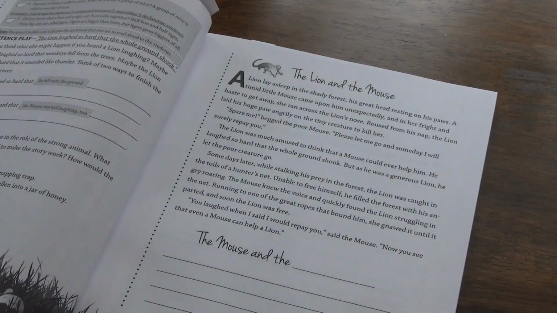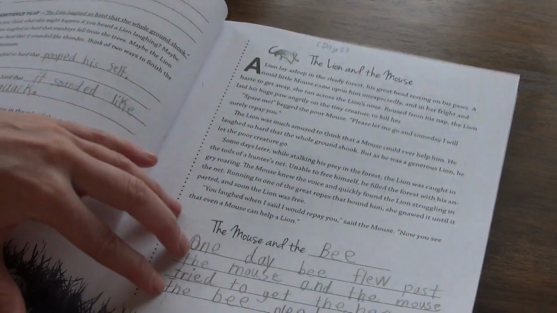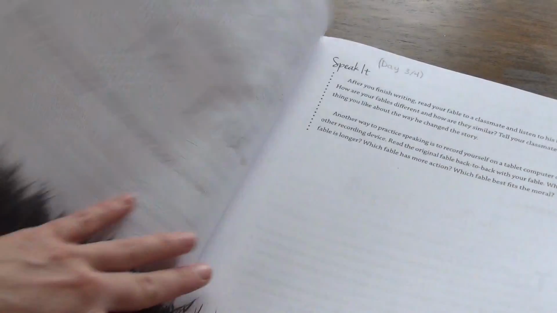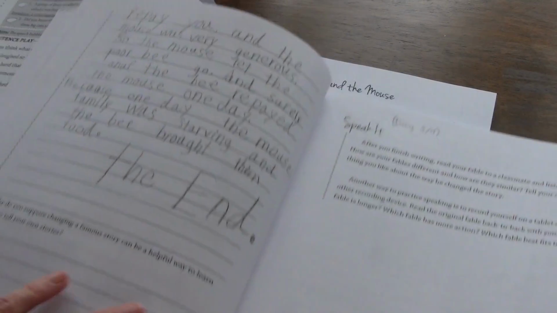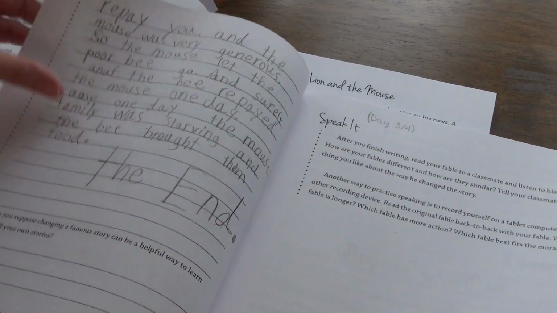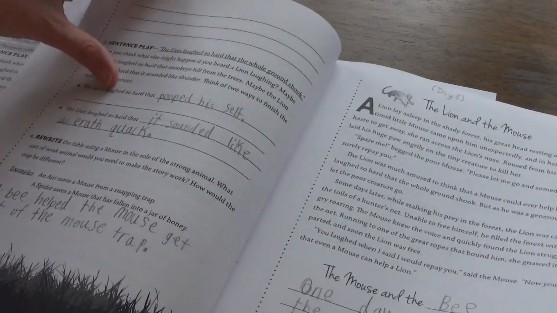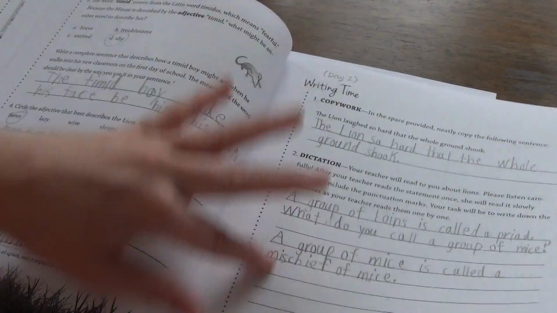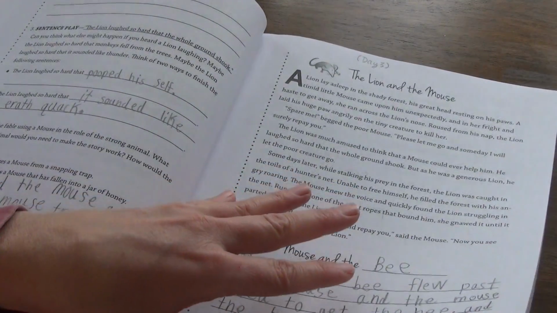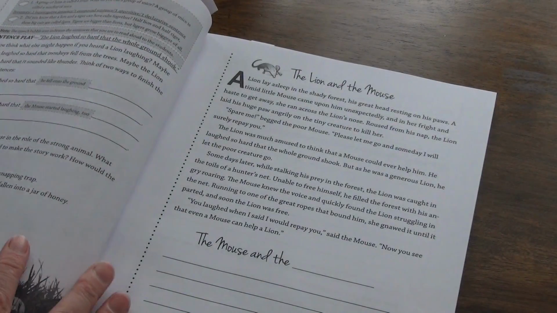So then she just expounded on the sentence that she talked about the day before, where a bee helped the mouse. And she wrote that out a little bit. As you can see, because I broke it out into more days, I think I got a bigger story. Whereas if I had had her do all of this writing time, I don't think I'd have got much out of her on this. So again, I'm kind of taking my student and figuring out what is best for her.